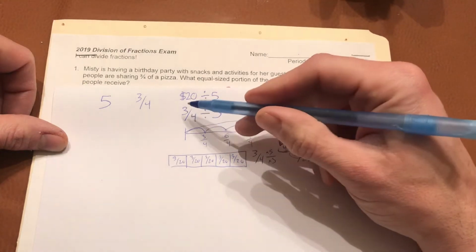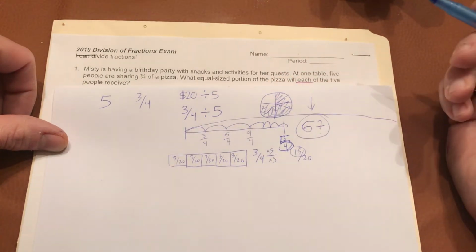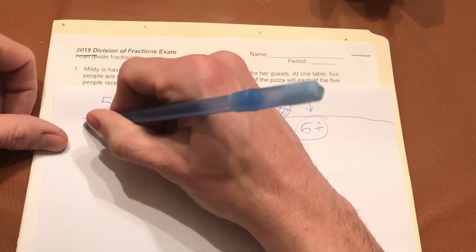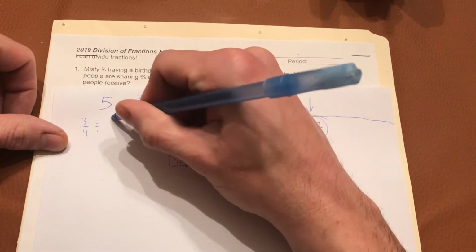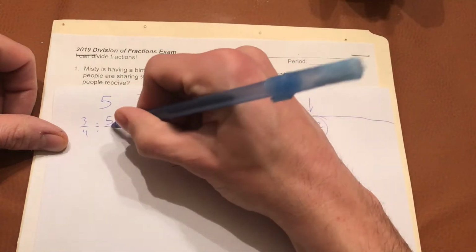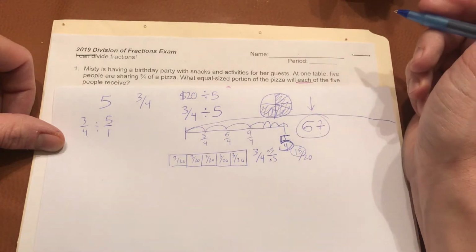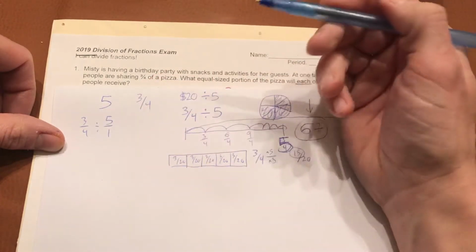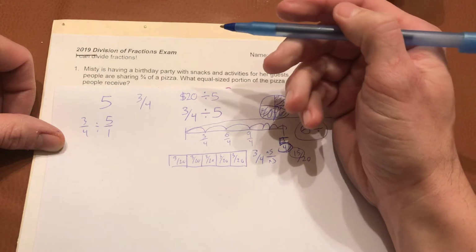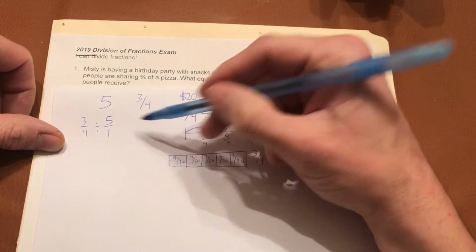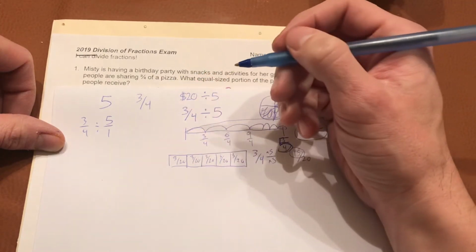So coming back here, this should be easy. Write it out: 3/4 divided by 5. And I want to put it over 1 so I can do fraction division. But again, I can't do this, 3 is not perfectly divisible into 5. And the method I want you to focus on mainly is the reciprocal method.